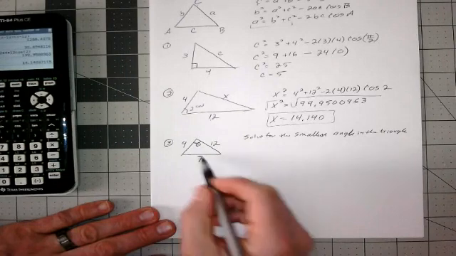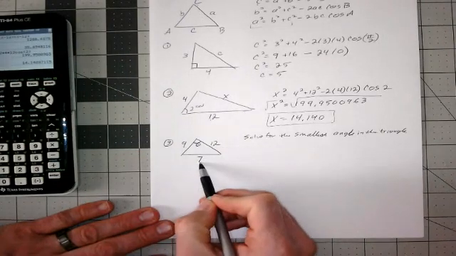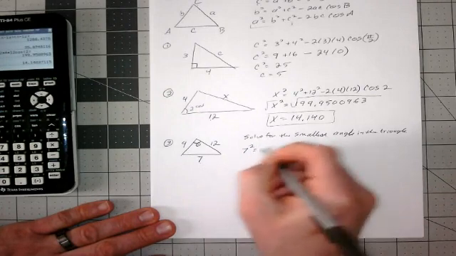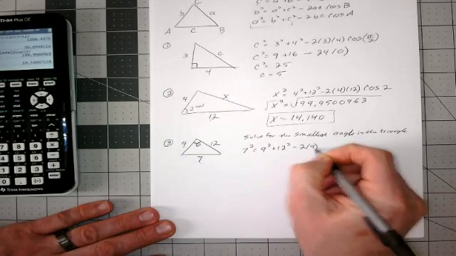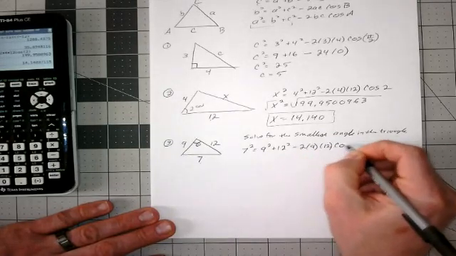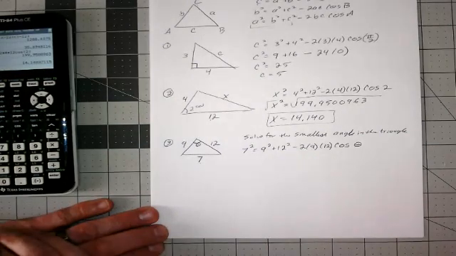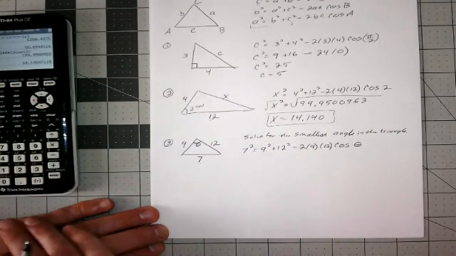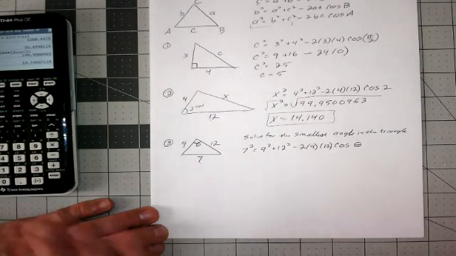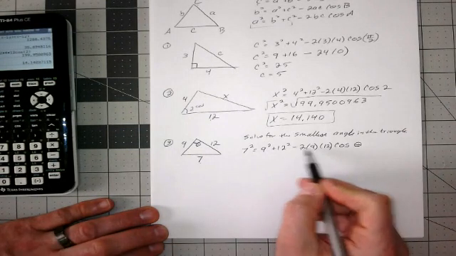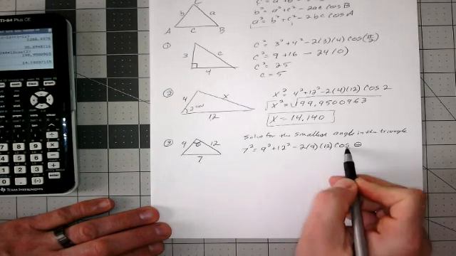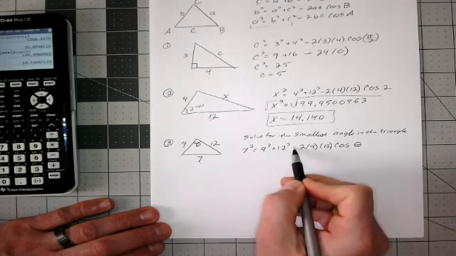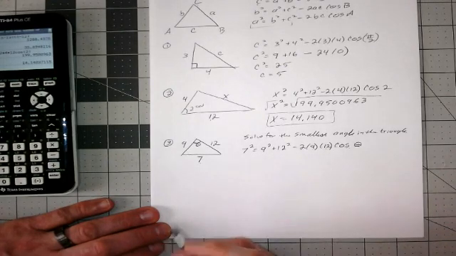So if we stick with that concept of two sides and included angle equals the opposite side, 7 squared would equal 9 squared plus 12 squared minus 2 times 9 times 12 cosine of theta. Now, one of the things that really worries me, and I've been doing this long enough, is that students tend to forget order of operations. You got to pay attention to that. This 2, 9, and 12 are all being multiplied by cosine theta. So multiplication takes precedence over addition and subtraction. And then, of course, your exponents obviously go first.